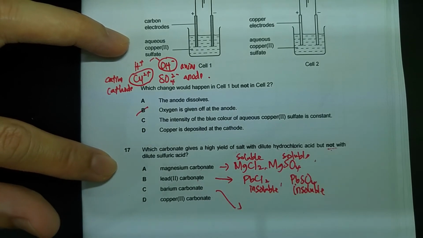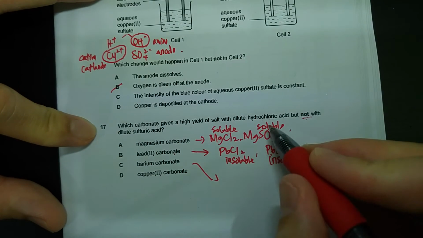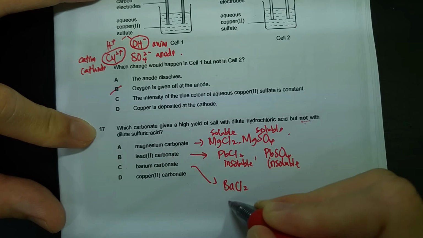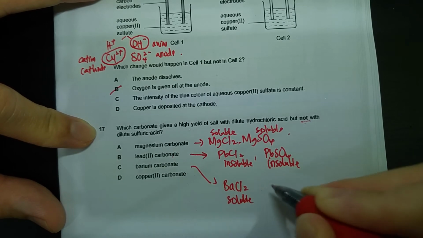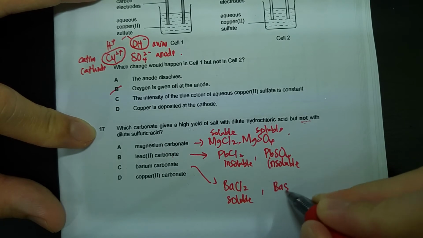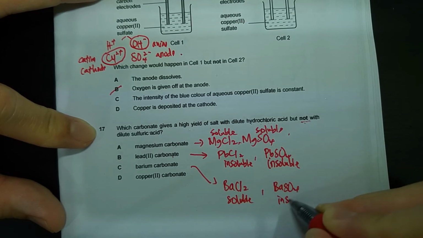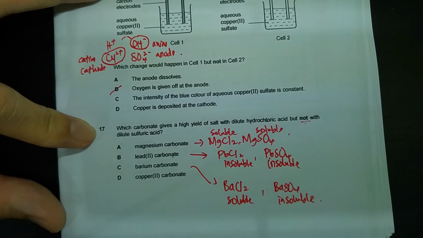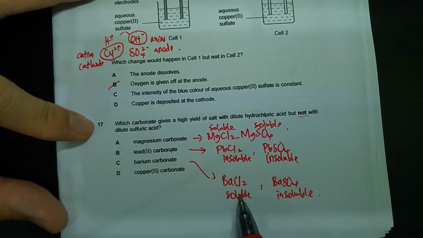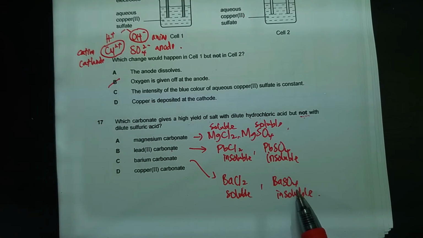Now how about barium carbonate? With dilute hydrochloric acid, you will get barium chloride, which is soluble. How about with sulfuric acid? You get barium sulfate, which is insoluble. Which means that the barium chloride yield would be very high, but the barium sulfate yield would be very low, because only at the start you will get barium sulfate.